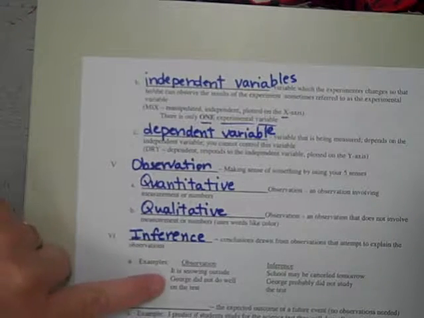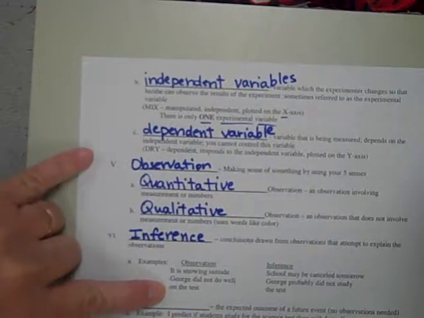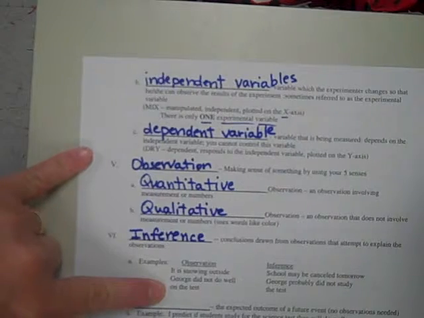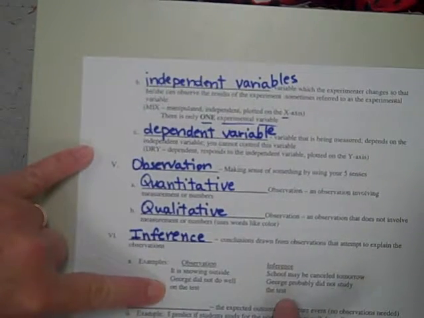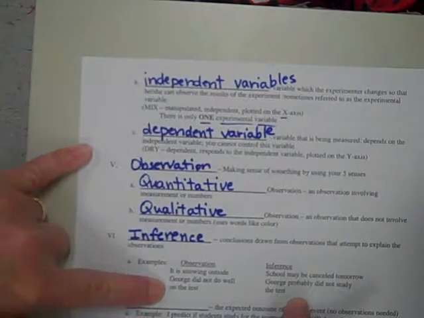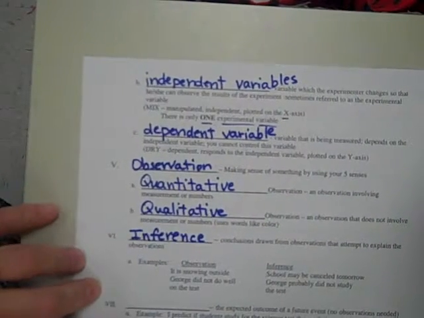Okay, notice the examples here. George did not do well on the test. Well, that's easy to observe by looking at his score. But for somebody to say, George probably did not study for the test, that is making an inference.